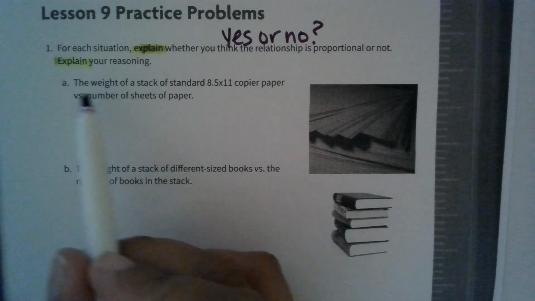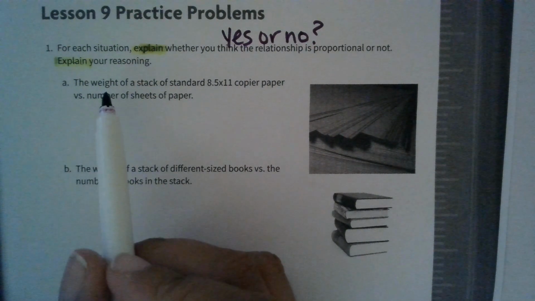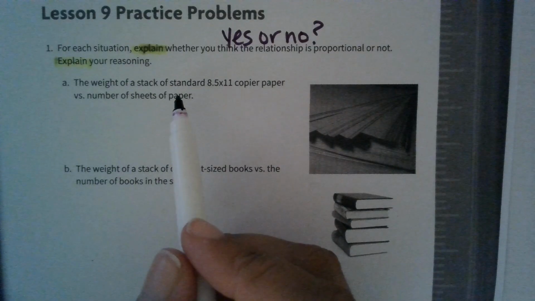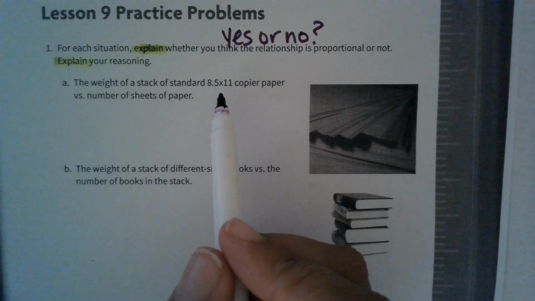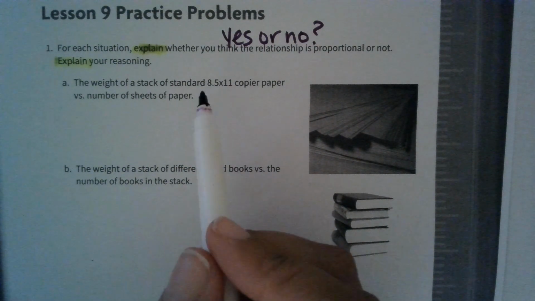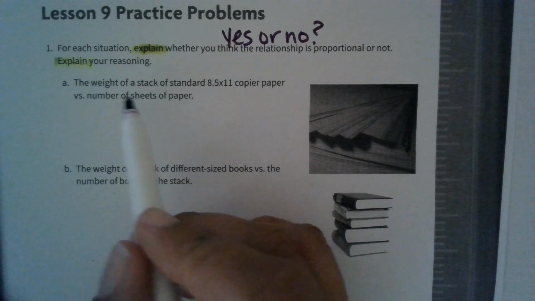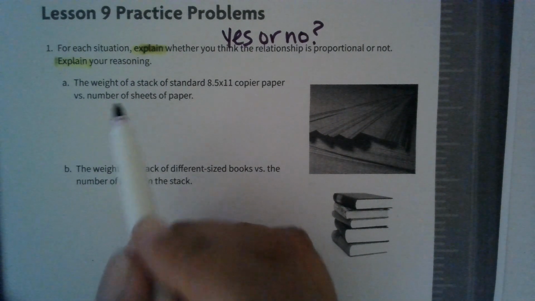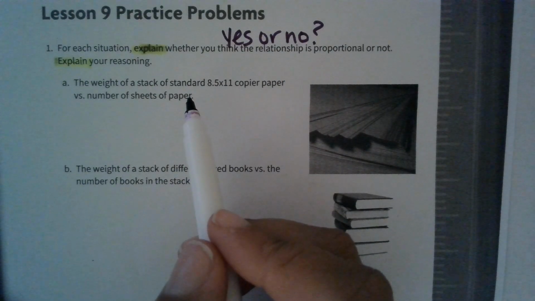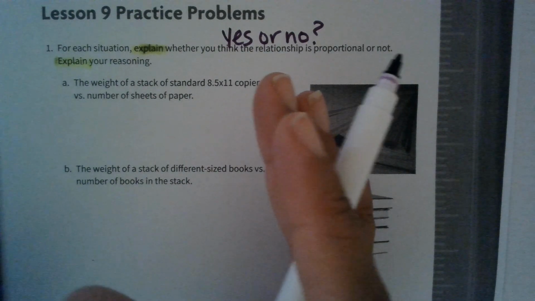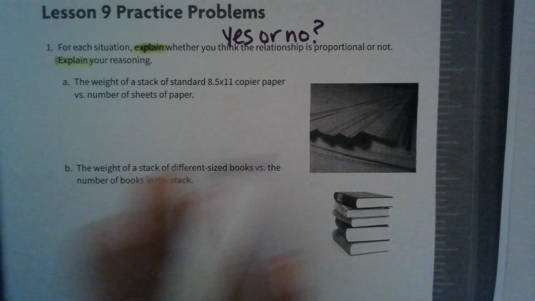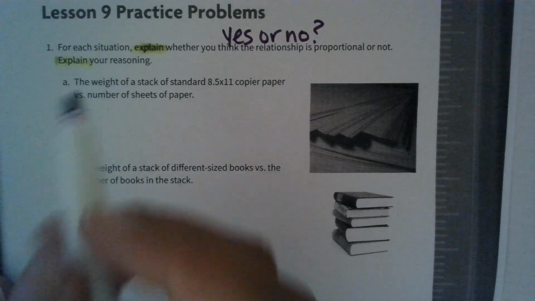So, part A tells me the weight of a stack of 8.5 by 11 paper. So basically a sheet of copy paper versus the number of sheets of paper. Let's see if we can make a relationship here.